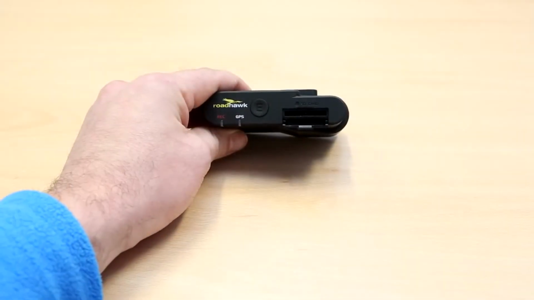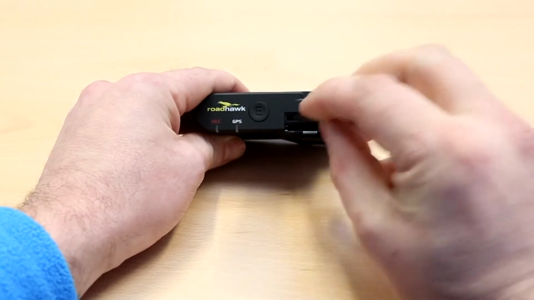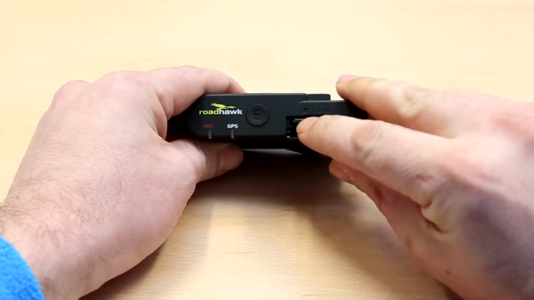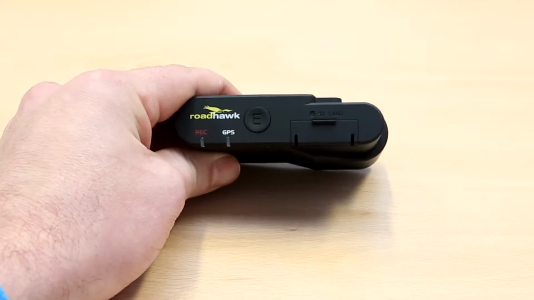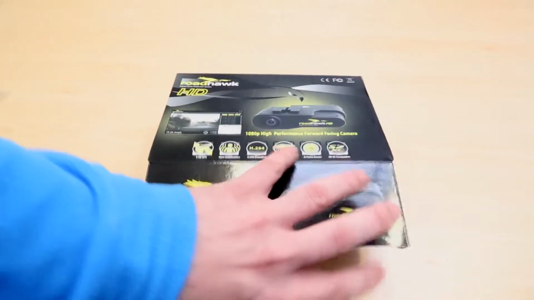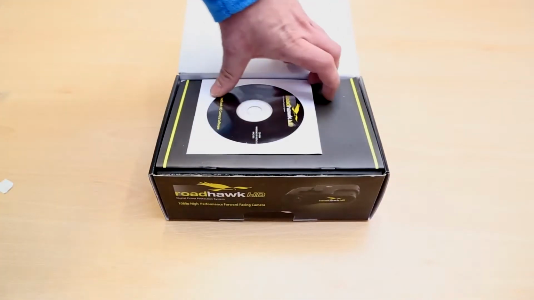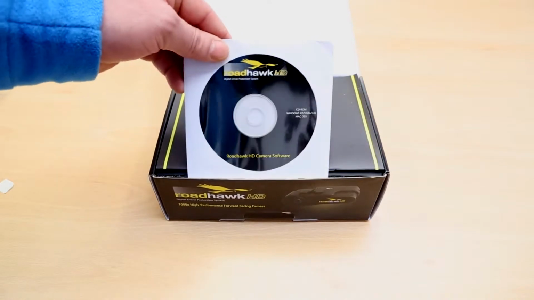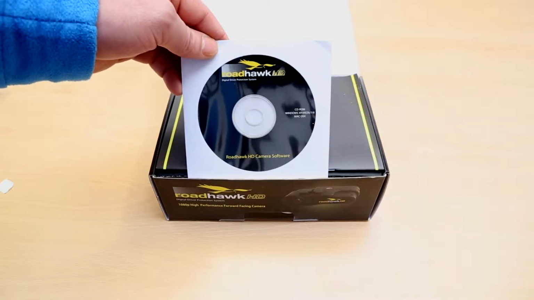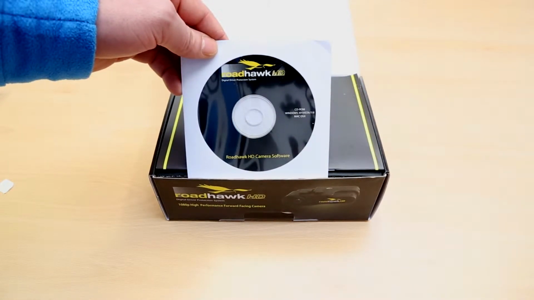First thing you're going to want to do before you install the software is to go out and take some video with your camera. The software won't work unless you have video on the SD card. In the box of the RoadHawk HD you'll find a CD-ROM, and on the CD-ROM you'll find the installation files for the software. It's compatible with both Mac and PC.